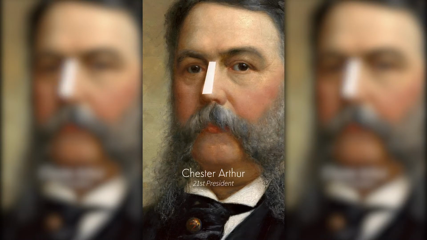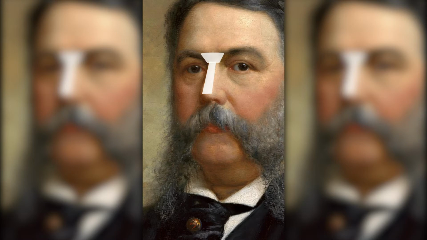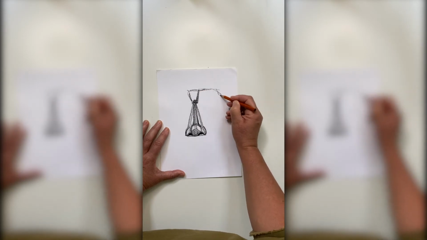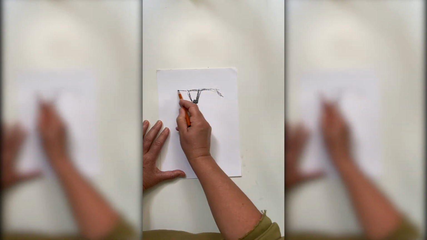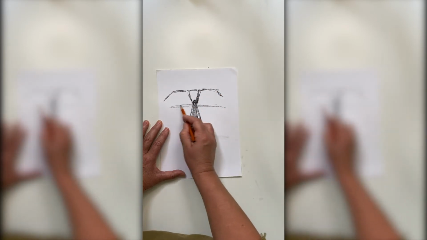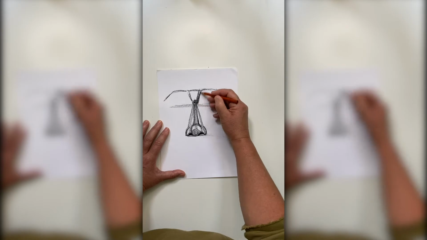The nasal spine starts at the top of the nose between the eyes and just under this keystone shape. This shape is a really important part of the portrait. The nasal spine comes out of the bottom of the keystone, and the top two corners of the keystone mark the beginning of the brows. So the brows wrap up and over where the eyes are placed. There's really no mystery to making a portrait. It's like a puzzle. Everything fits together within the skull.